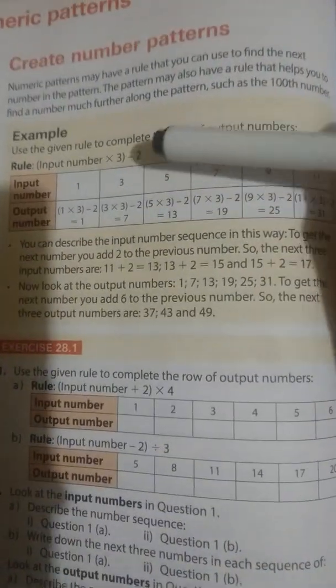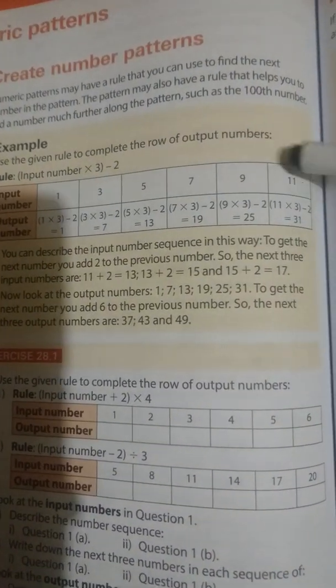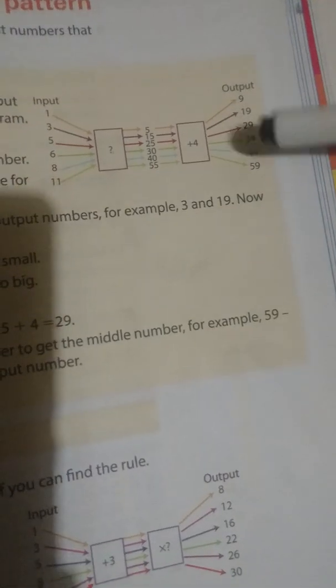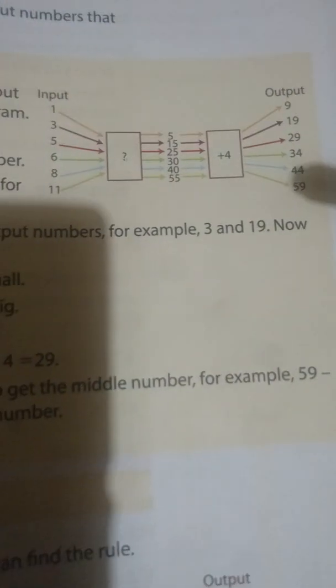In the next part of numeric patterns, we are going to find the rule for a number pattern. Sometimes in the previous example, we had the input number and they gave us the rule and we had to find the output number. Now in this example, they gave us the input and the output and we have to identify what the rule is. So let's look at this example.